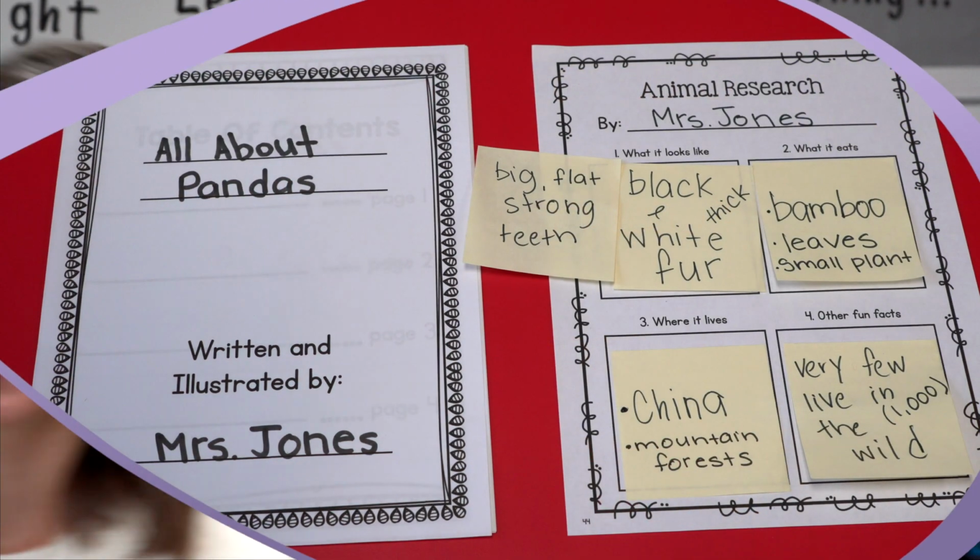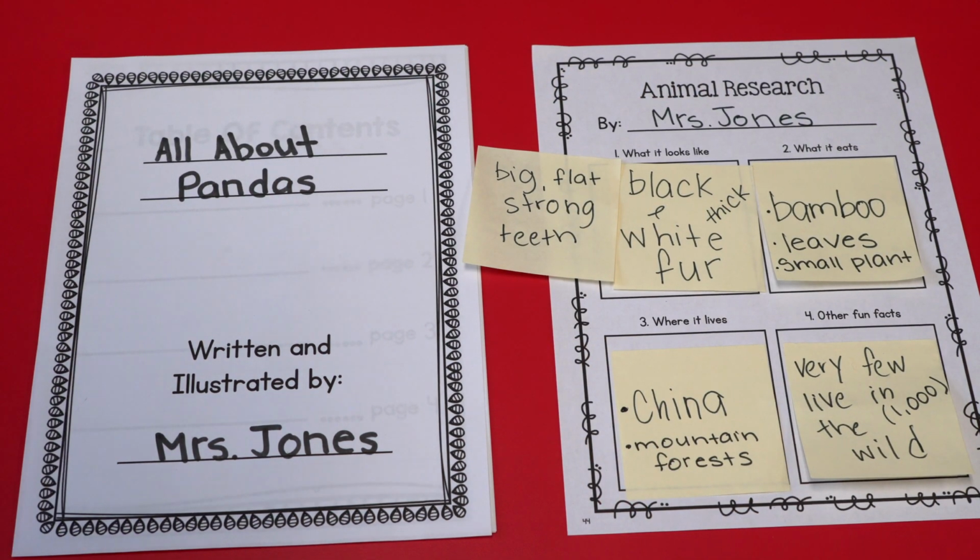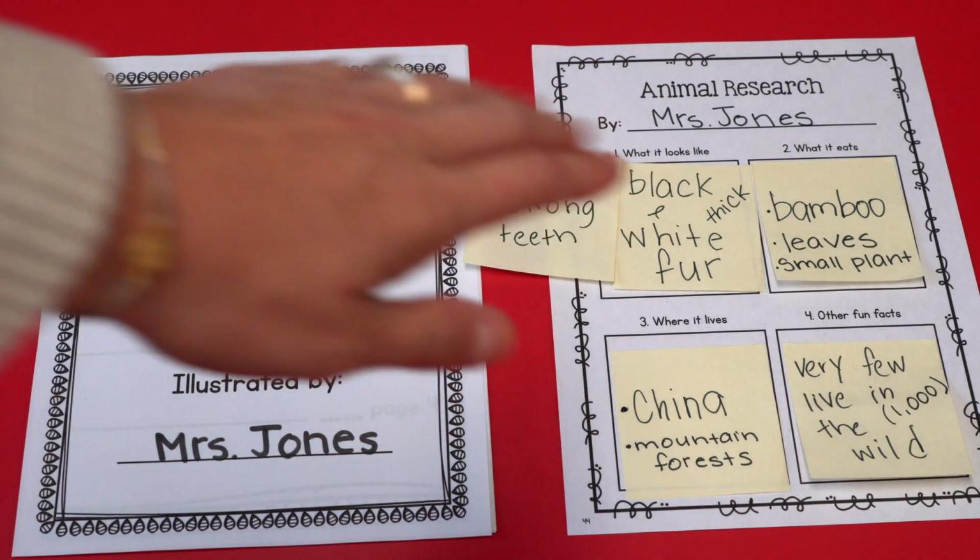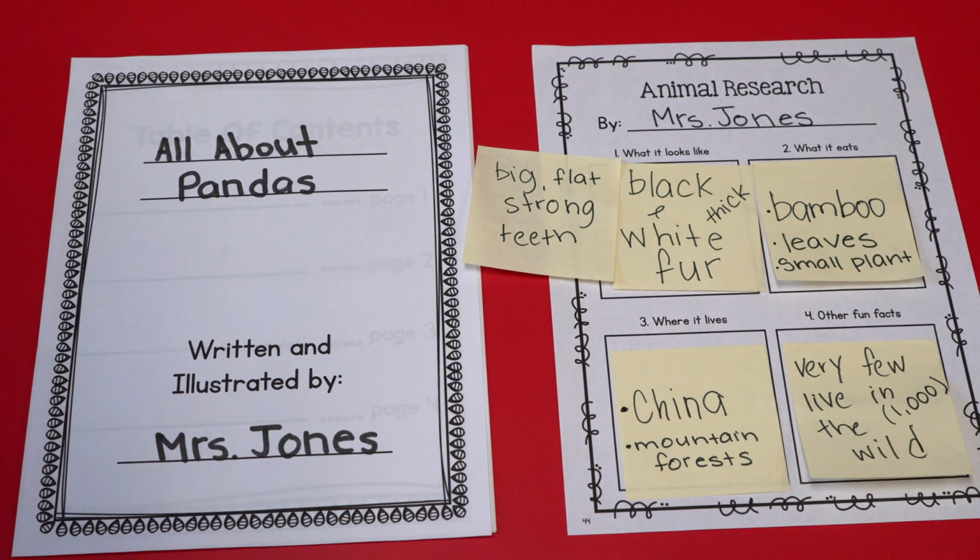To take the notes we wrote yesterday about pandas and turn them into a book. So I have my book here, and I have my graphic organizer with my facts about pandas that I found in my 2 nonfiction books yesterday. So I actually added a few more facts when I went through my second book so that I had a lot of research when I went into writing my book. So I'm going to review the facts that I have about pandas.